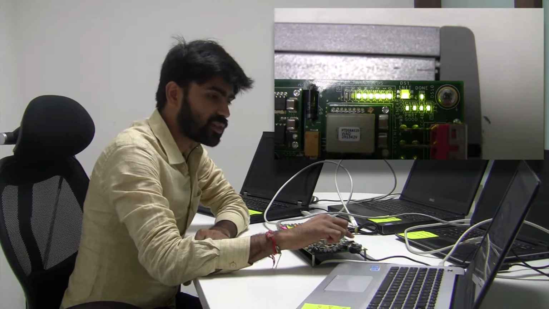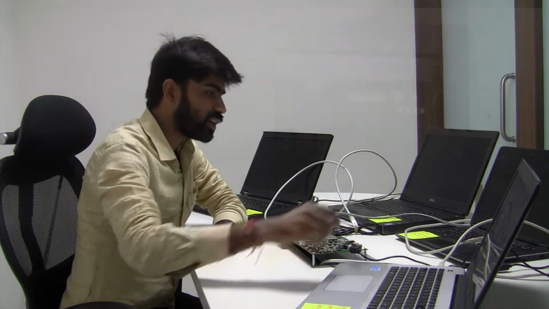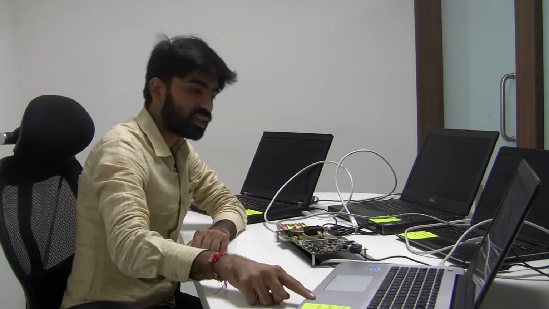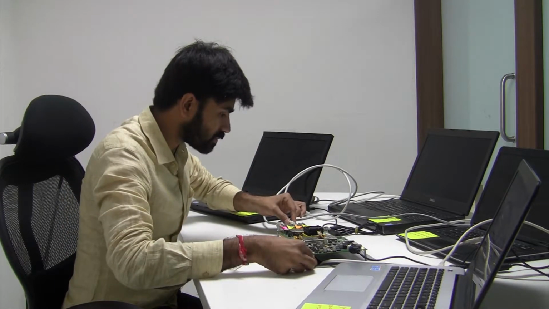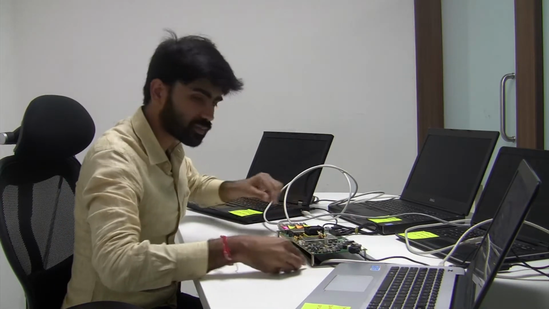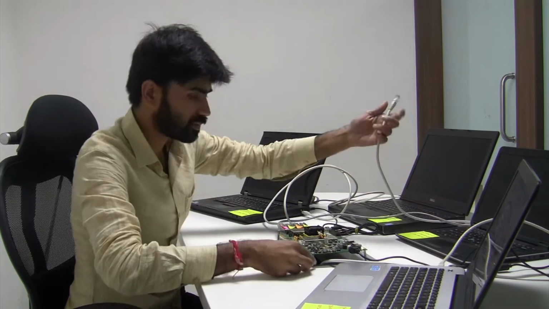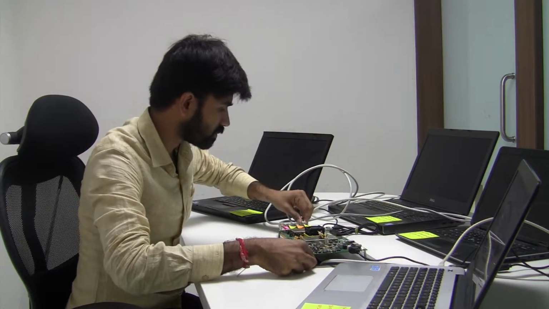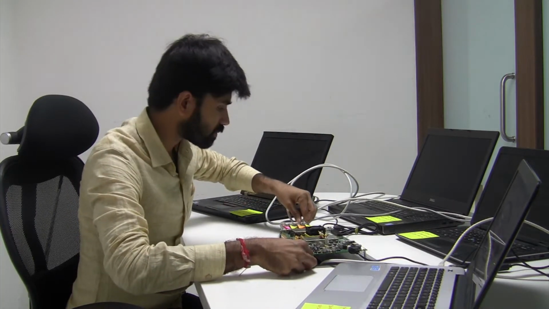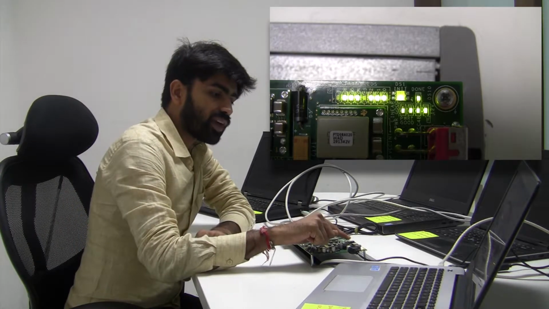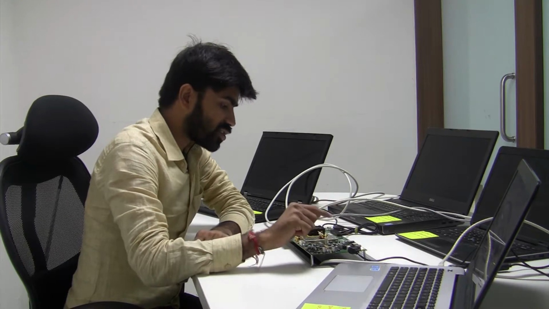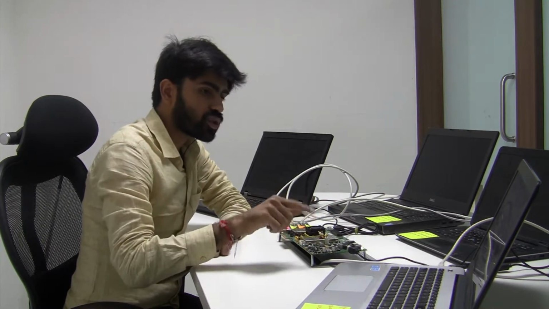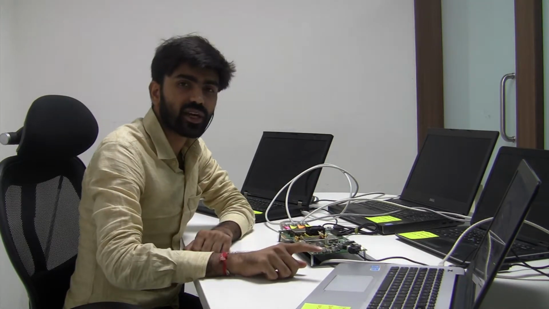Similarly, we will connect machine 2 and machine 3 with their respective ports. In the same manner, LEDs L6 and L7 are glowing now. That means the connections between all 4 ports and their respective machines have been established.